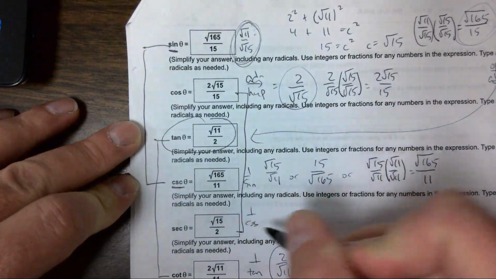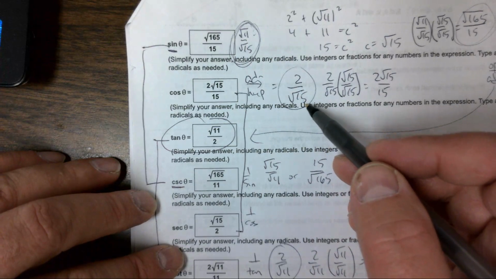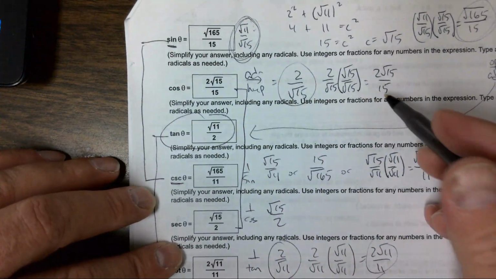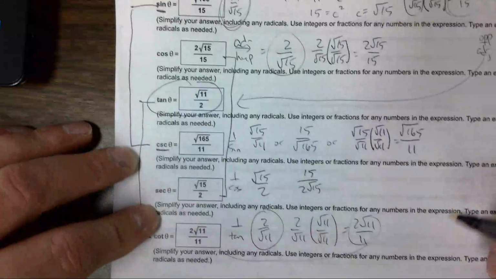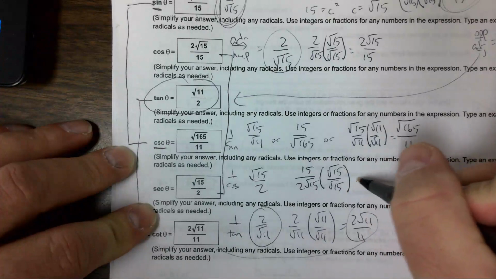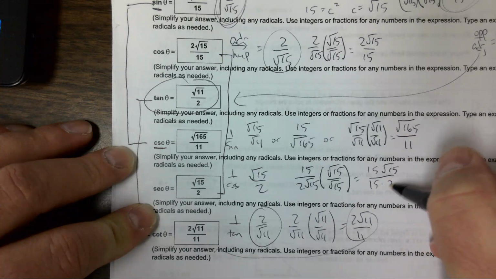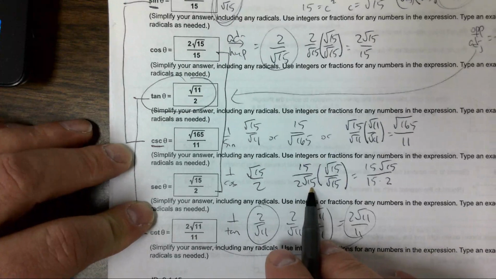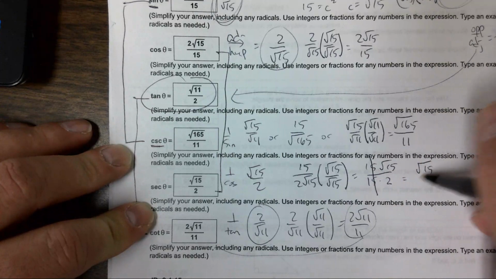This is 1 over cosine. So you could just flip this one, which is why I like the unsimplified form, and you get square root of 15 over 2. Otherwise, if you flip 15 over 2 square root of 15, then you'd have to multiply by square root of 15 over square root of 15 to get 15 square root of 15 over 15 times 2, which is really 30, but I left it that way for a reason. Then you cross out that, and so then you get square root of 15 over 2.